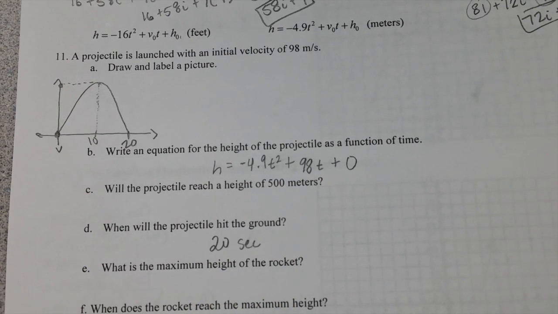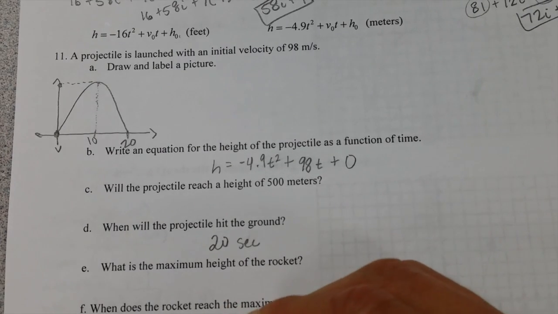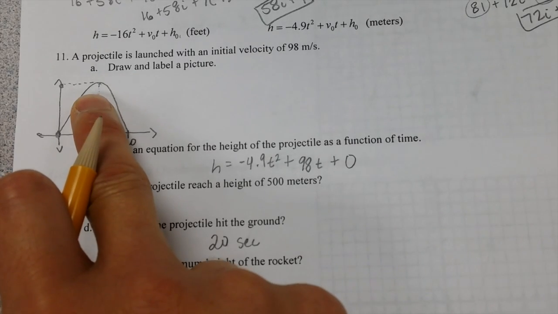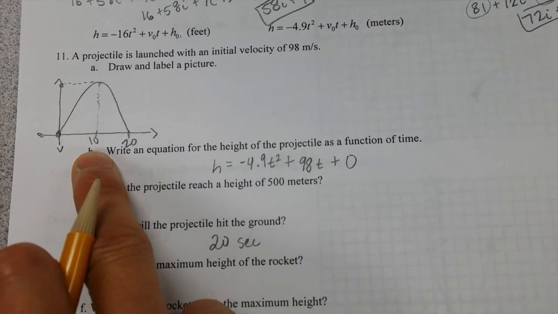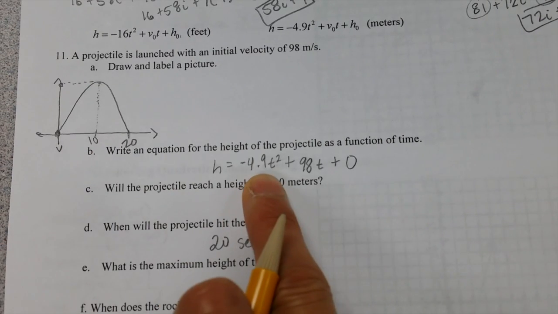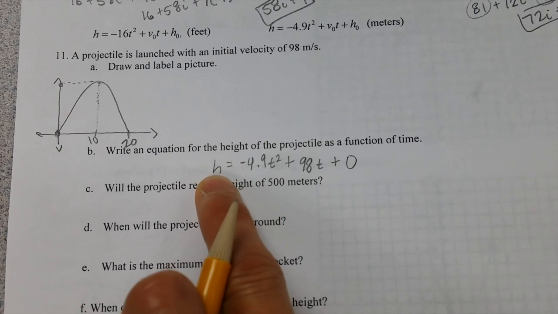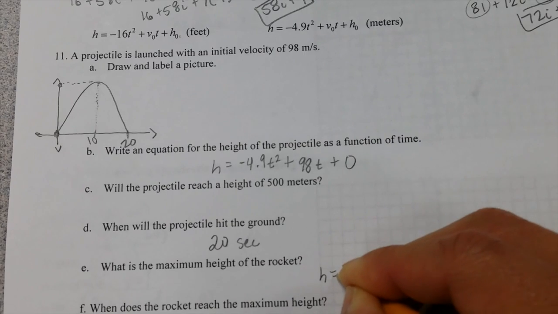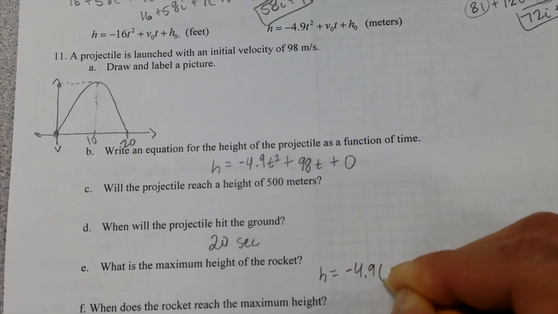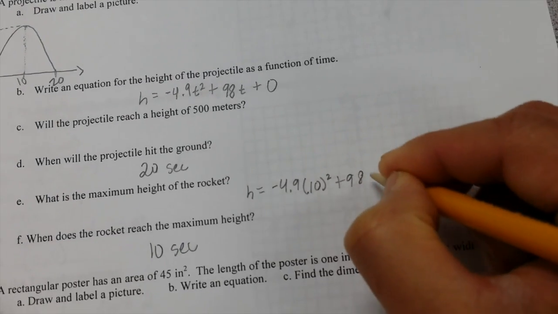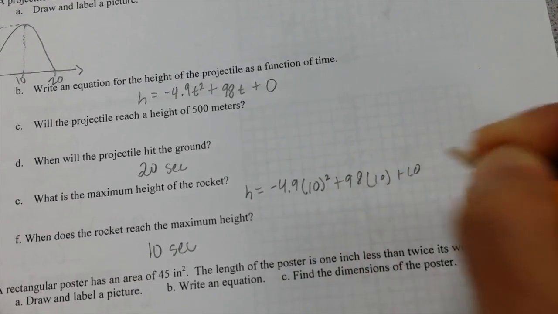Okay, so when does the rocket reach the maximum height? 10 seconds. Now, how do we find the maximum height? Well, if we know the time it takes to get to the maximum height, which is 10, we'll just plug 10 in for t to find the maximum height. So you get h equals negative 4.9 times 10 squared plus 98 times 10 plus 0.